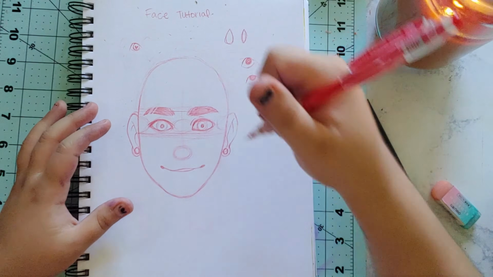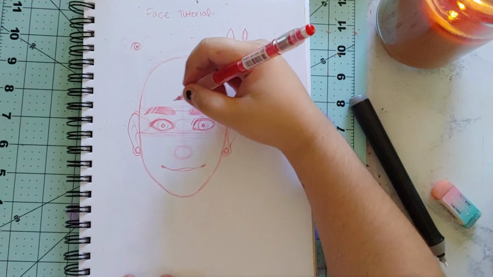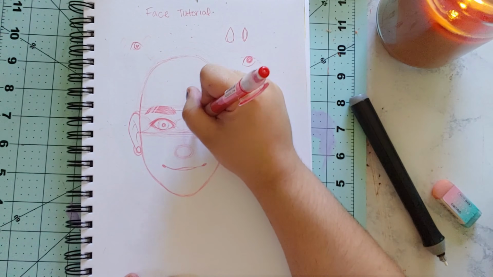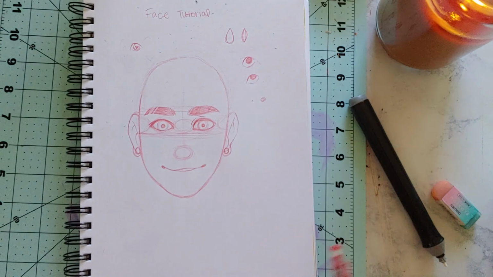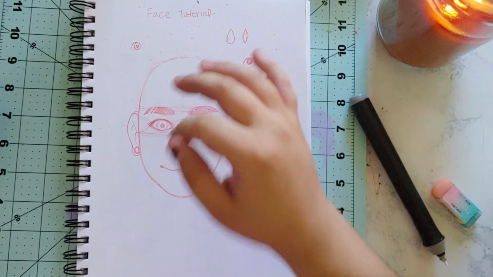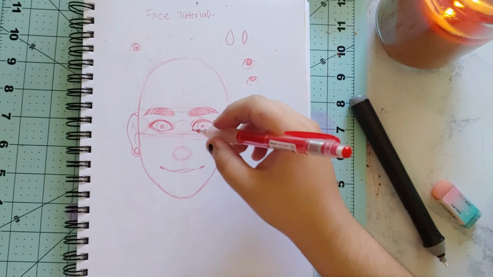It's really whatever you want. I usually tend to do that, but if I'm doing somebody that's monolidded or has super hooded eyelids, I just extend that eyelid outward from the top of the eye rather than from this layer. That's better. So there's that.